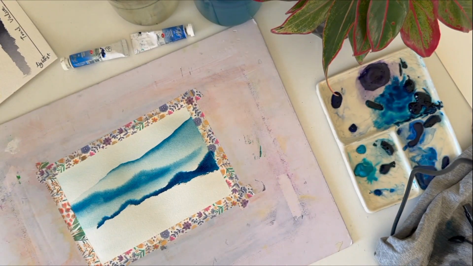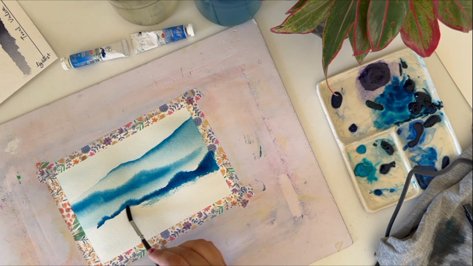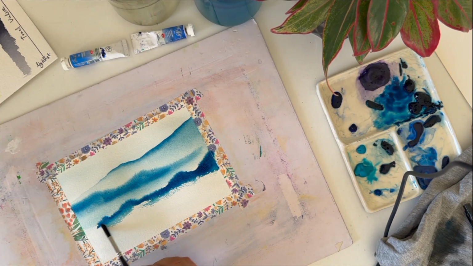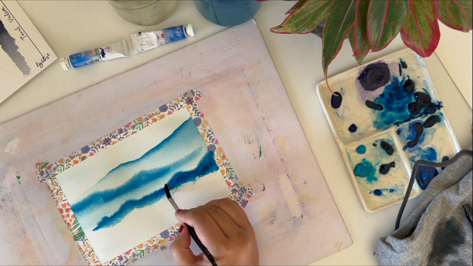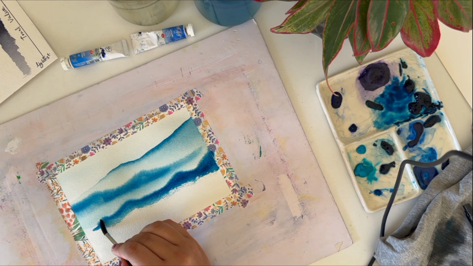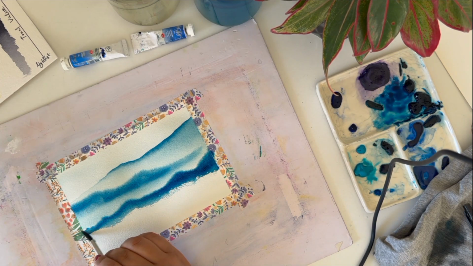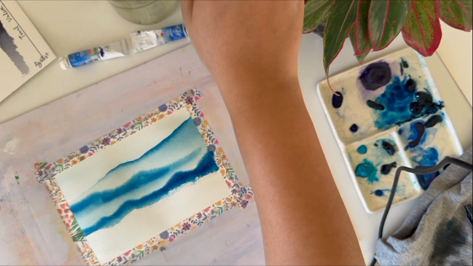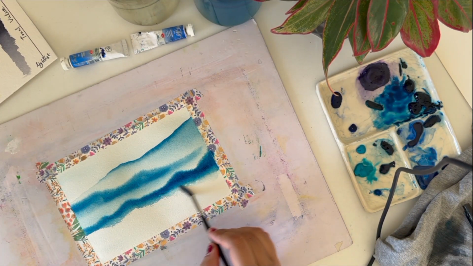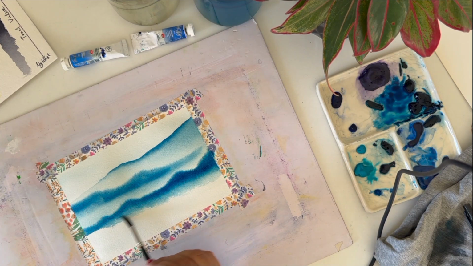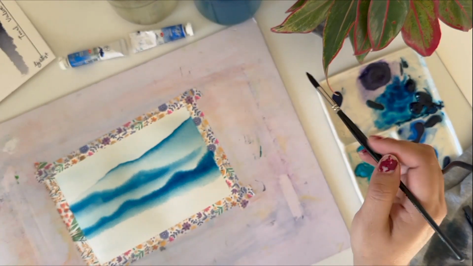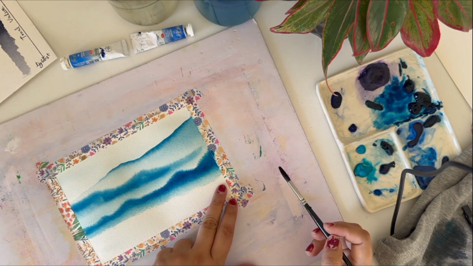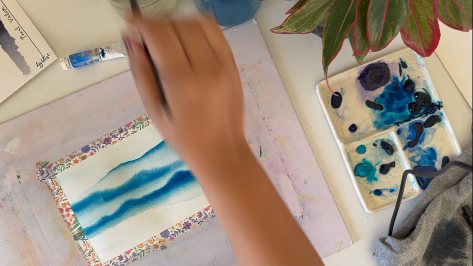And again washing my brush and softening the edges.